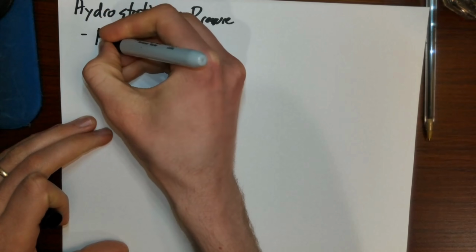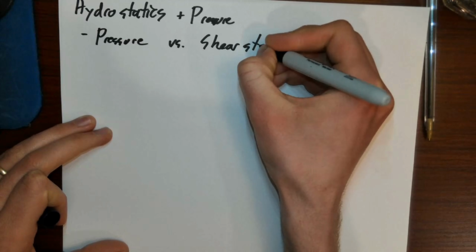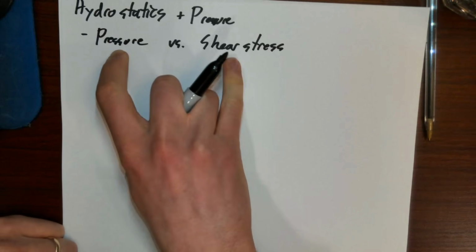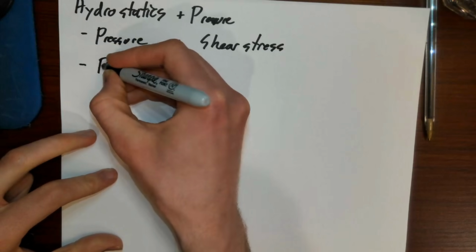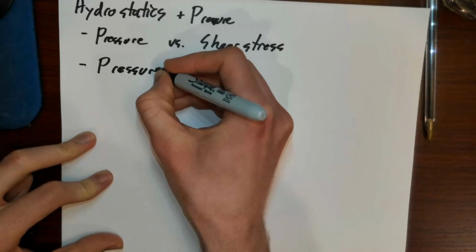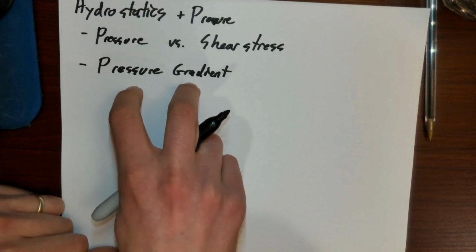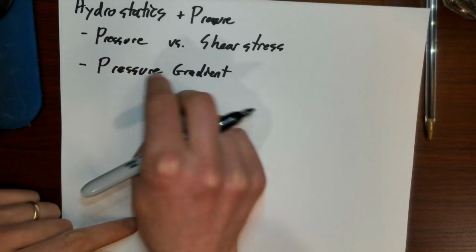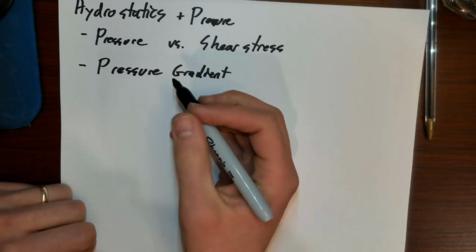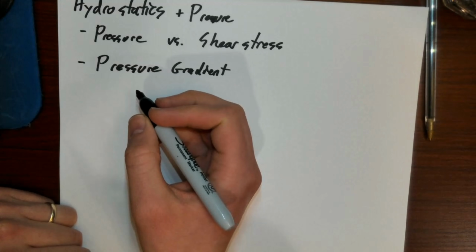So, what's the plan? We're going to talk about pressure versus shear stress, and how they're both essentially forces per unit area, but there's some key differences between them. We're going to talk about the pressure gradient, what it is. Essentially, spoiler alert, it's a spatial derivative of the pressure. So it's a derivative of pressure with respect to space. And it's actually the pressure gradient that causes forces on things. So pressure in an absolute sense, not particularly important. It's pressure gradient that really gets stuff moving in fluid mechanics.